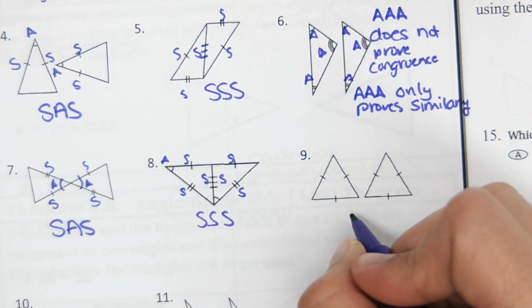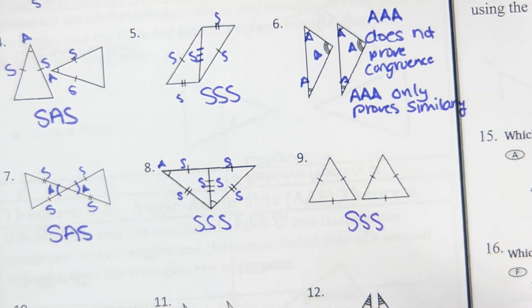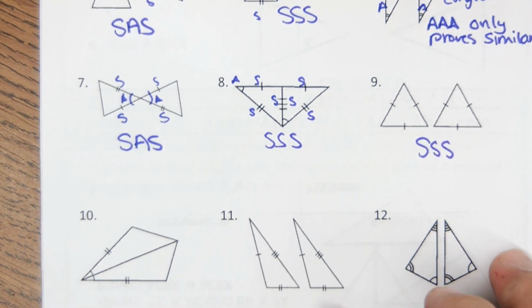And then number 9, side, side, side. Should pop out at you.